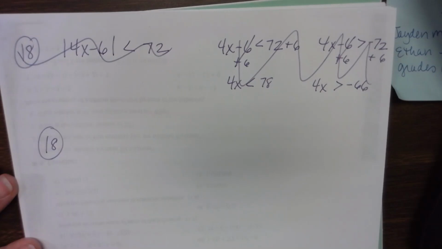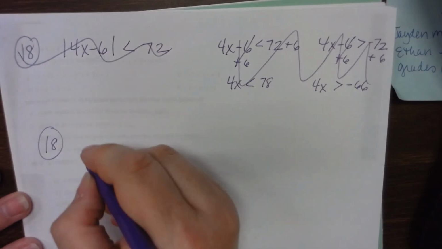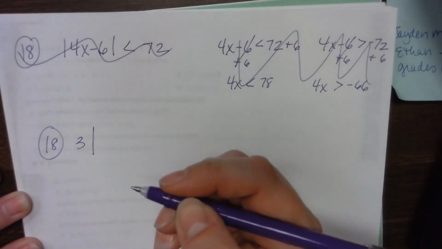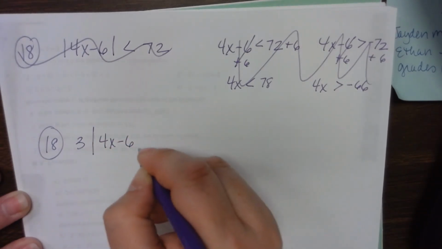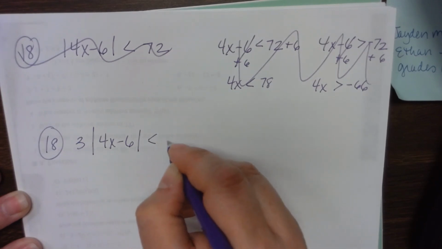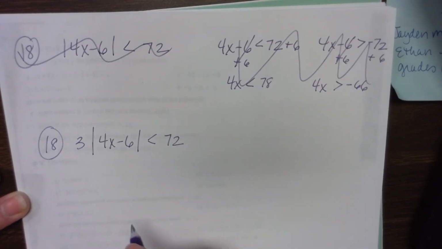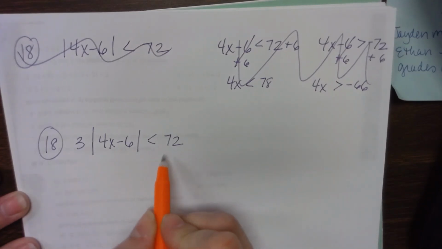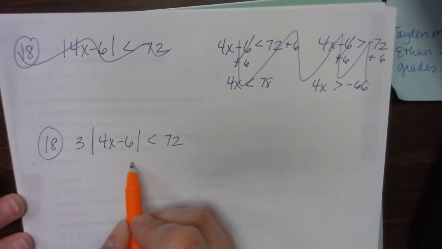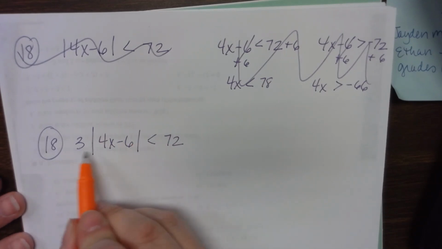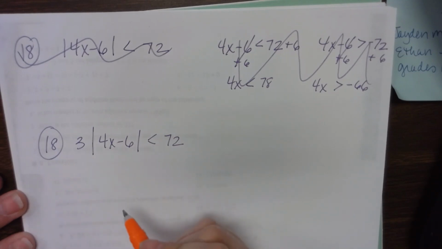This does have a number on the outside. It has a 3. Absolute value of 4x minus 6 is less than 72. So like we've done in the past, you're going to want to take that 3 and move it over. Now, if it's right next to the absolute value, remember the only thing that can be nestled up, snug as a bug to something, it means multiplication. So I'm going to take this and divide by 3. And what I do to one side, I do to the other.